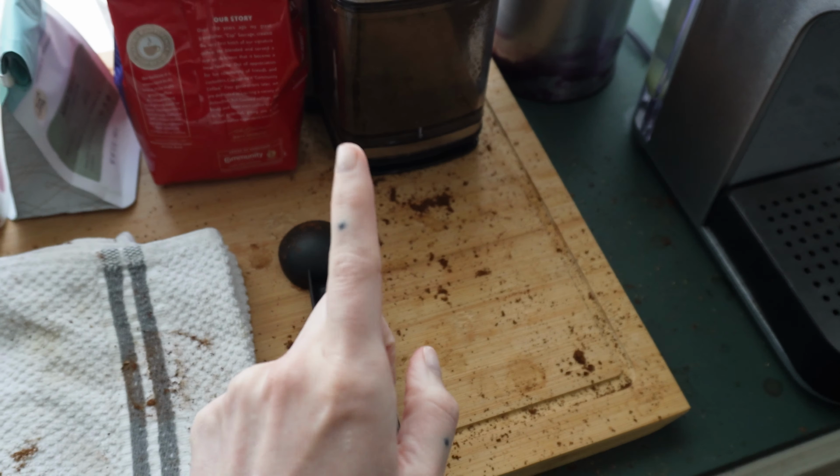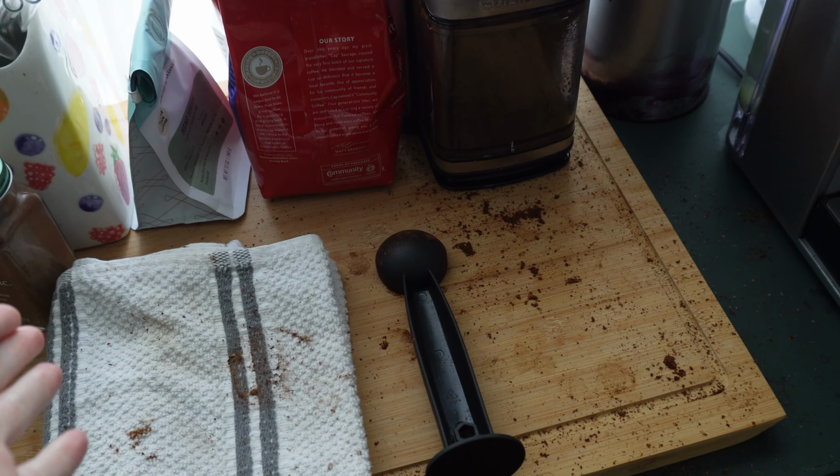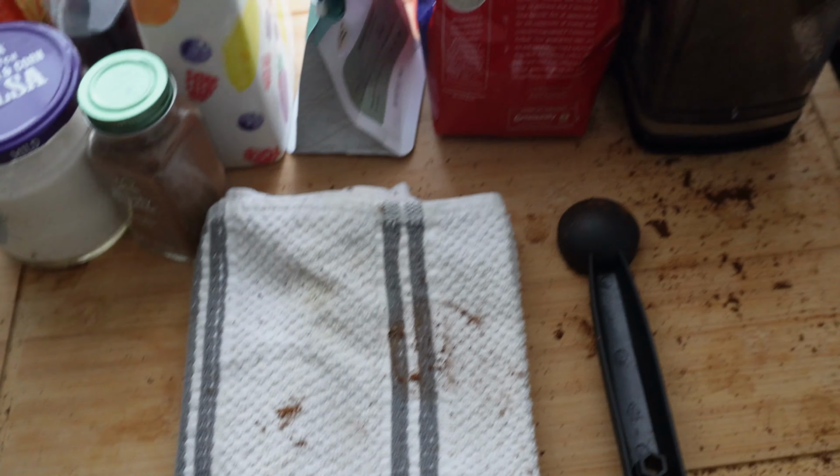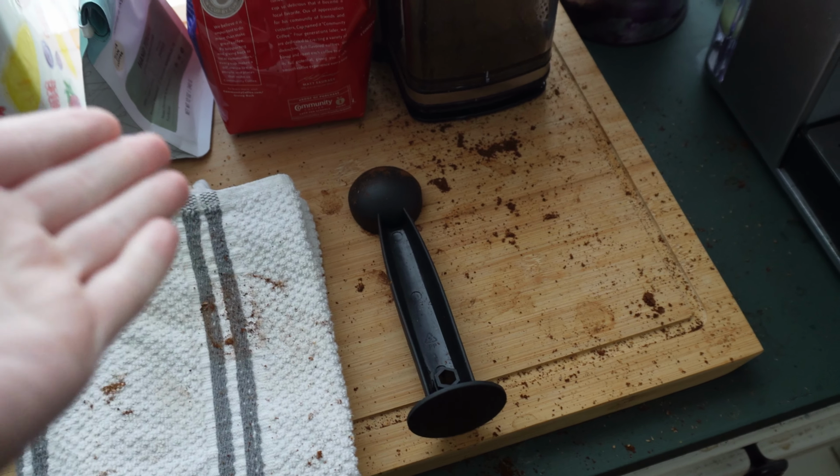This is from this morning's coffee, okay? I have stopped cleaning this in the morning, like all of the grounds, because it's gonna get bad again when I make my second afternoon cup of coffee.